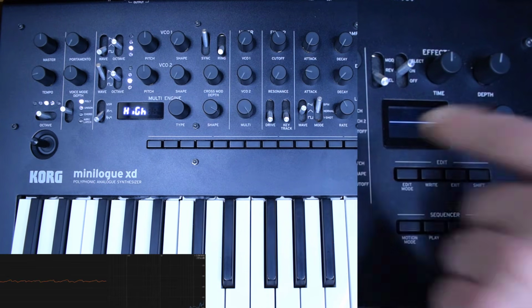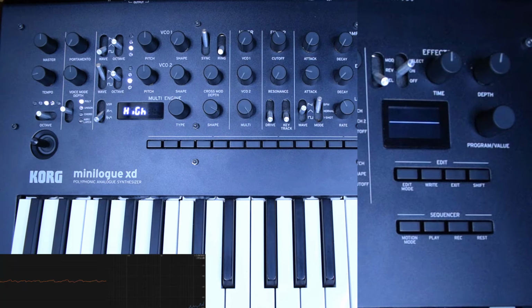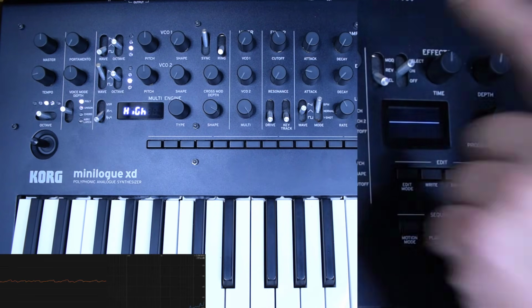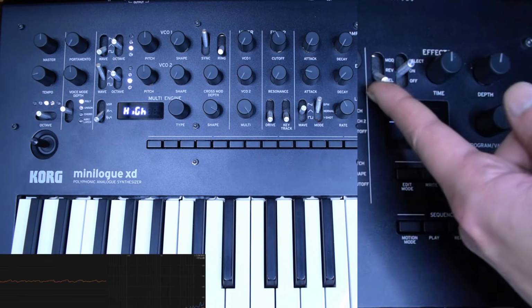Now, with each category, you have very specific different things. And sometimes this control will mean a different thing. They will do a different thing on modulation or reverb or delay. And even this switch is going to change a little bit. So let's start with the modulations.